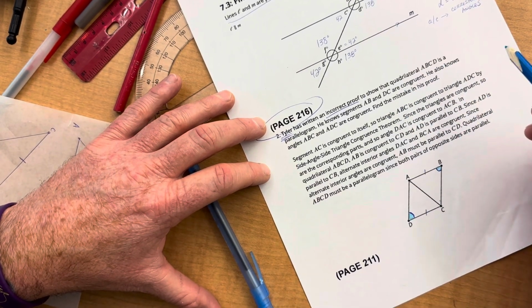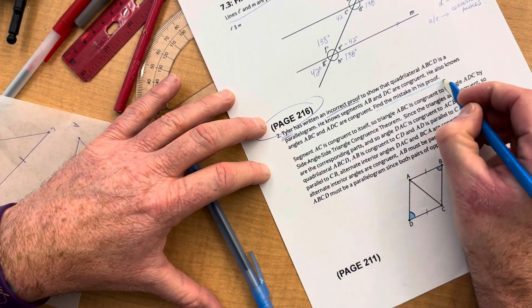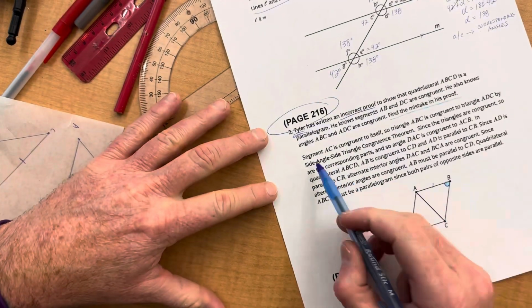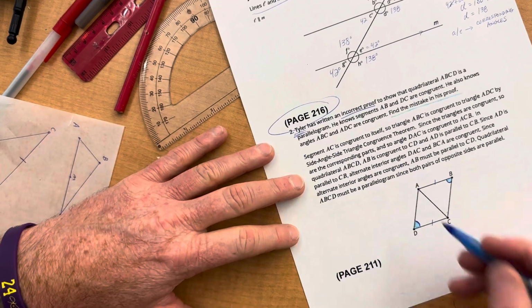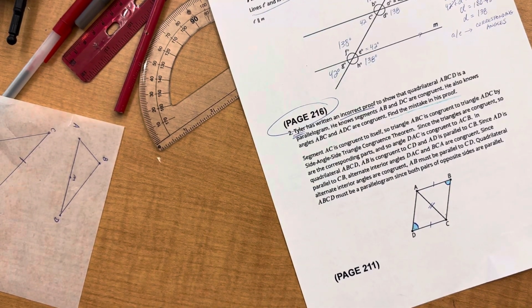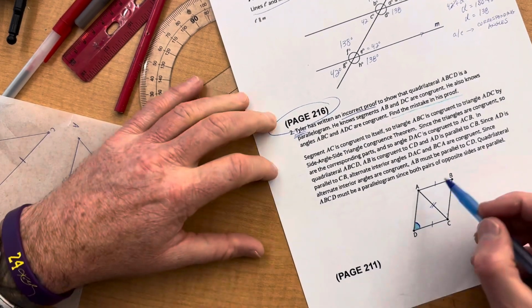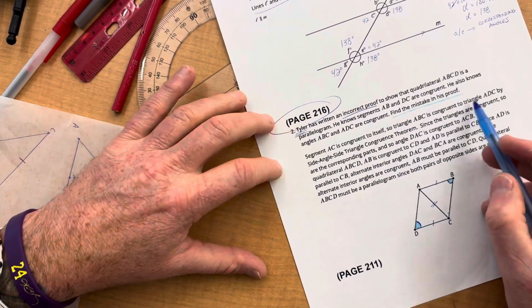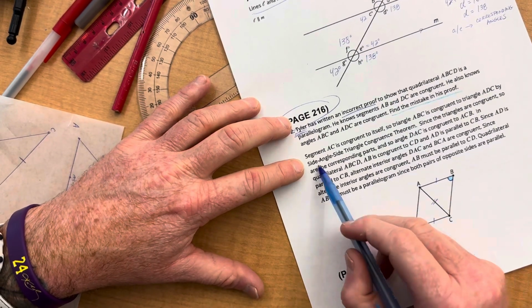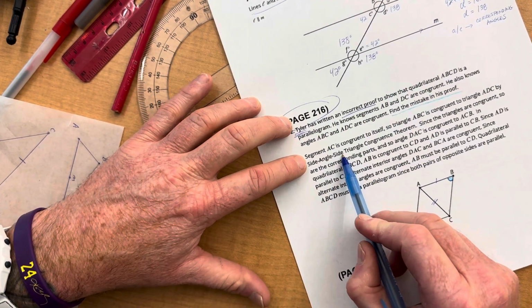He also knows, oh, here's where we left off. Find the mistake in his proof. Okay. Segment AC is congruent to itself, right? So triangle ABC, this one, congruent to triangle ADC by side angle side.